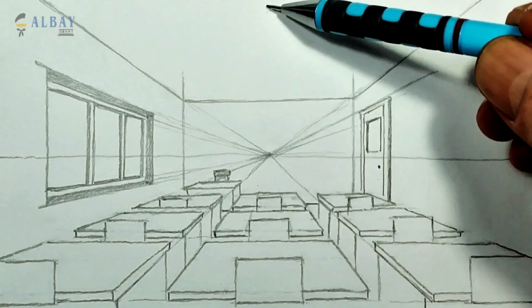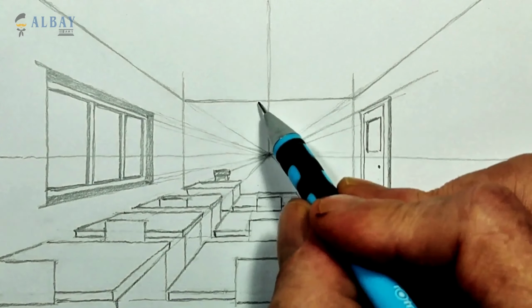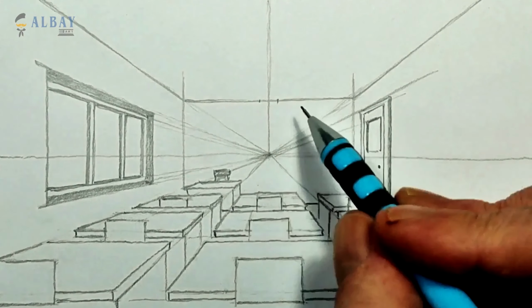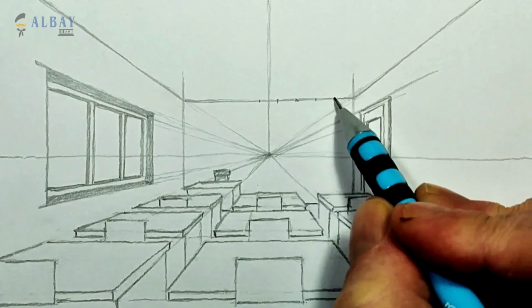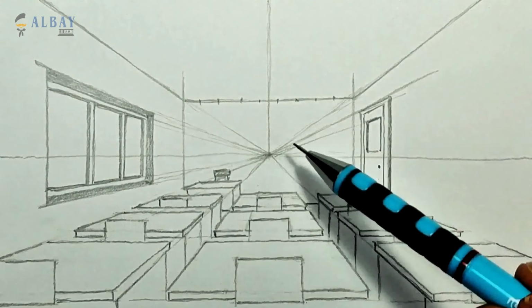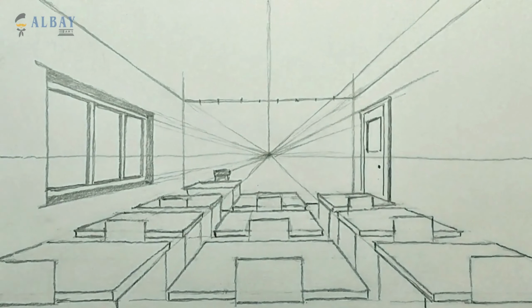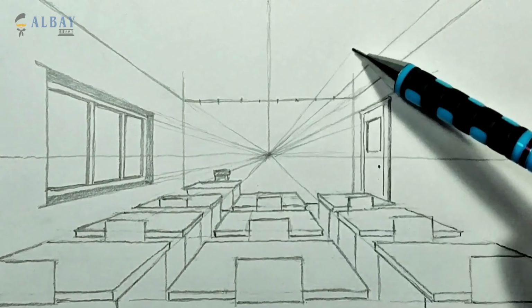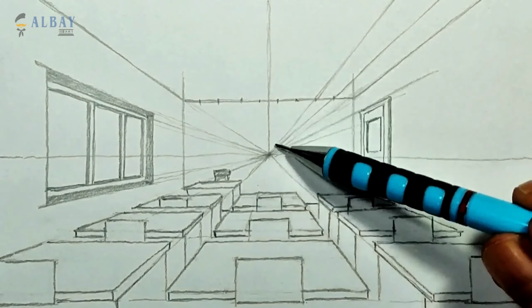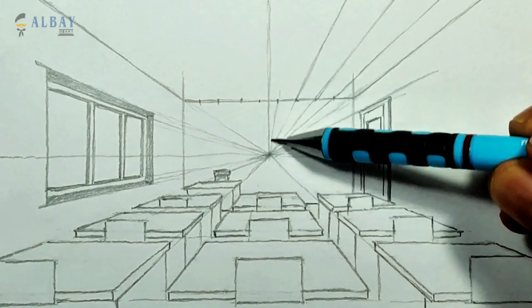The ceiling needs some detailing. I am thinking of drawing a suspended ceiling. It is quite simple to draw. All we need to do is divide the ceiling into sections using straight lines. As always, don't forget to use the vanishing point. Using a ruler is best for drawing areas like this. This is because these areas are flat and smooth. To achieve this effect, the lines must be drawn very neatly.